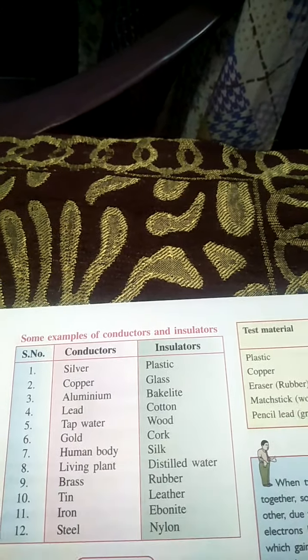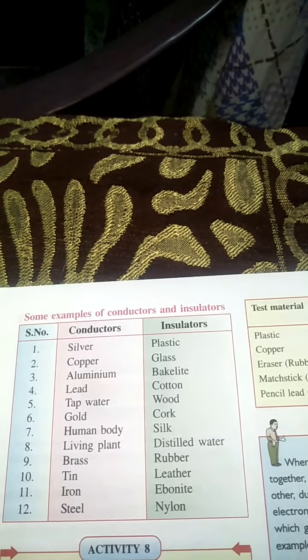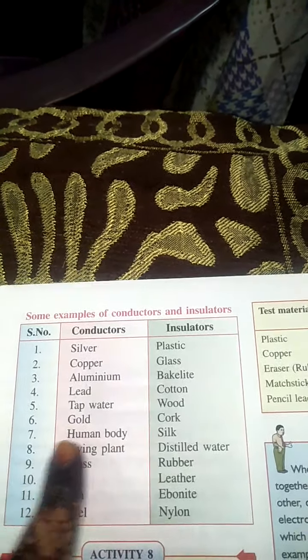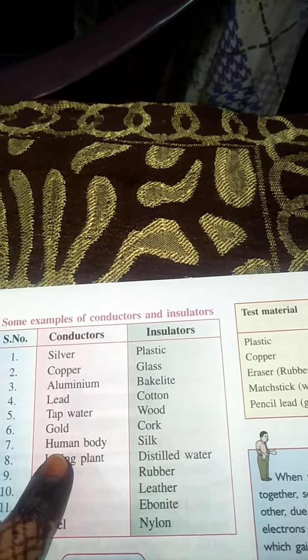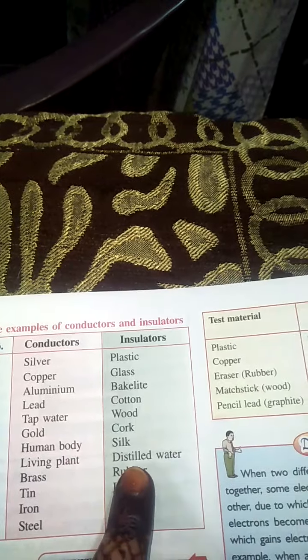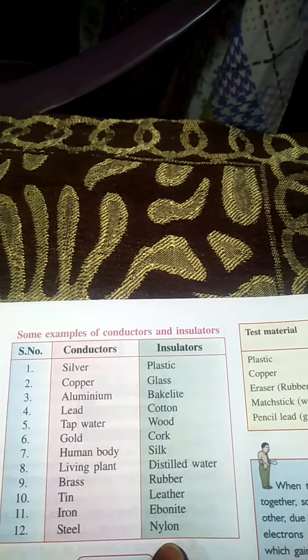Now this table is very important, children. Here are given the examples of conductors and insulators. The only difference between conductors and insulators is that conductors allow the electricity to pass through them, and insulators do not allow the electricity to pass through them. I hope it is clear.